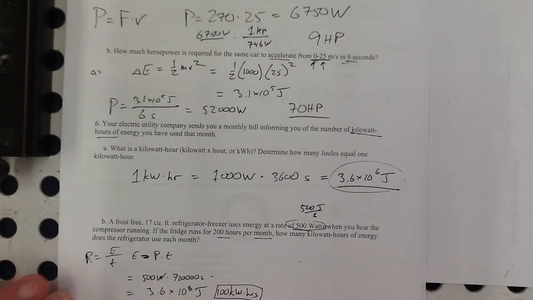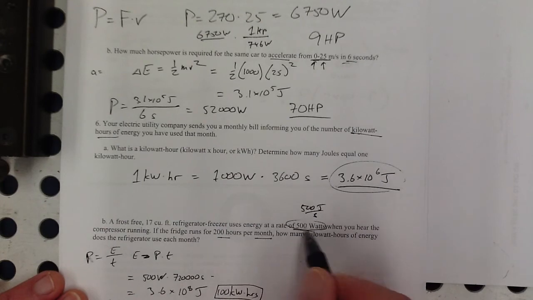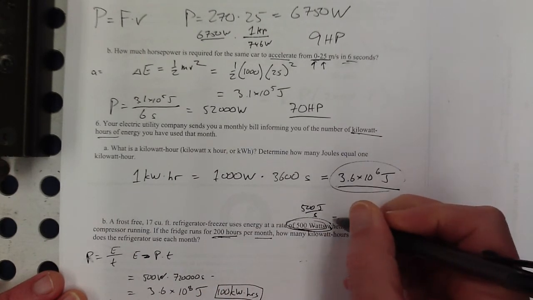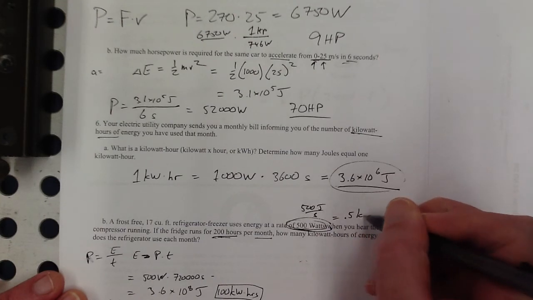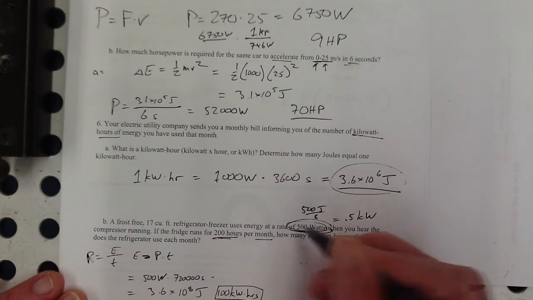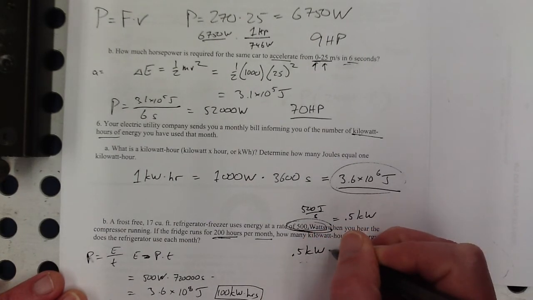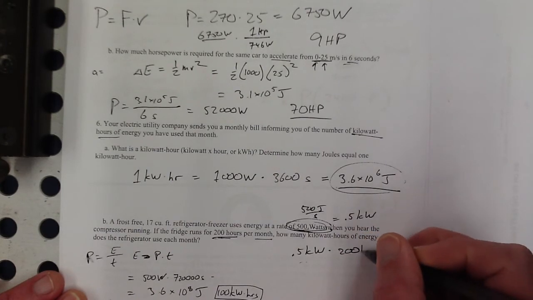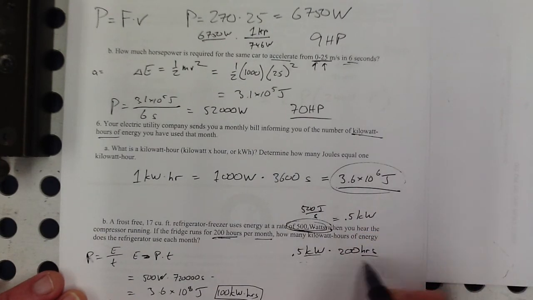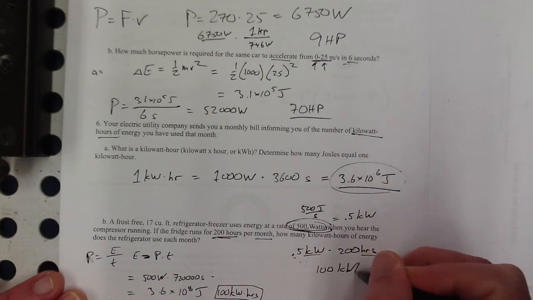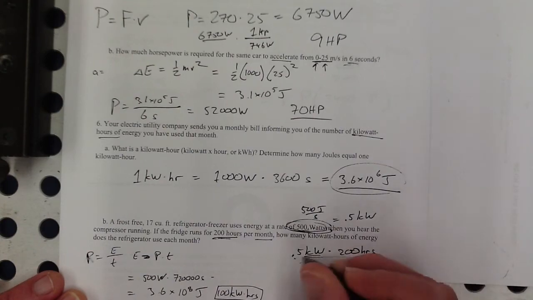The other way, maybe easier, is just turn these things into kilowatts and hours and then multiply them together. This is already in hours, and 500 watts is equal to 0.5 kilowatts, right? Move the decimal 1, 2, 3. So 0.5 kilowatts times 200 hours, 0.5 times 200 is 100 kilowatt hours. So same answer either way.